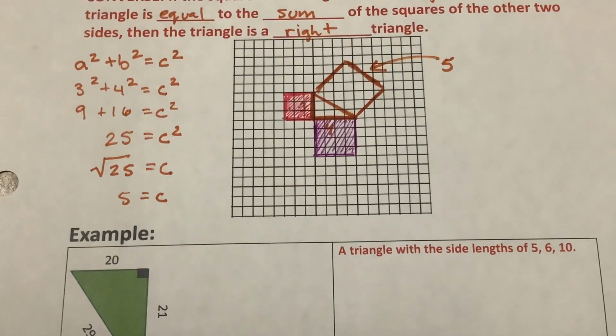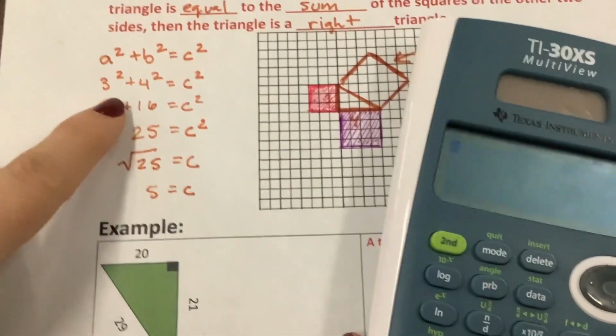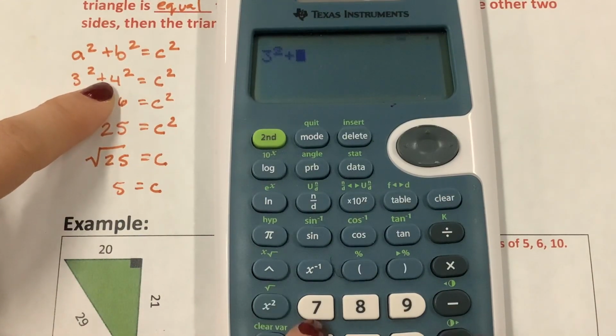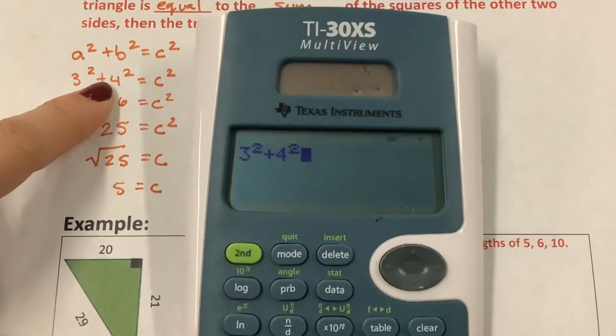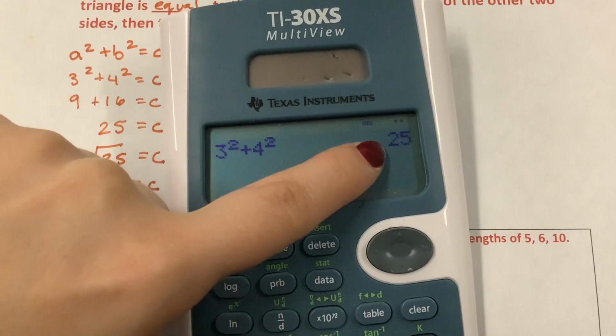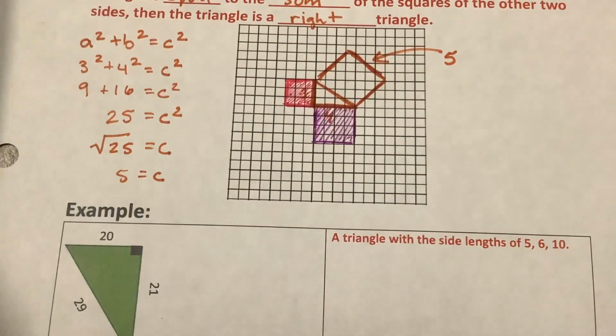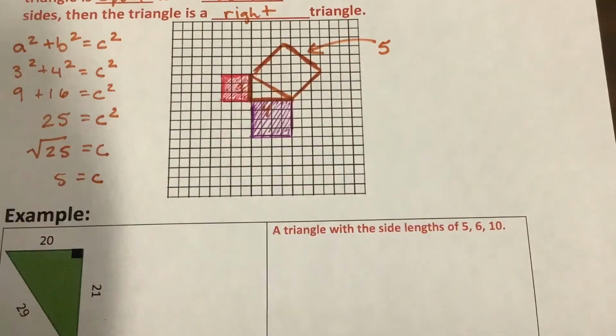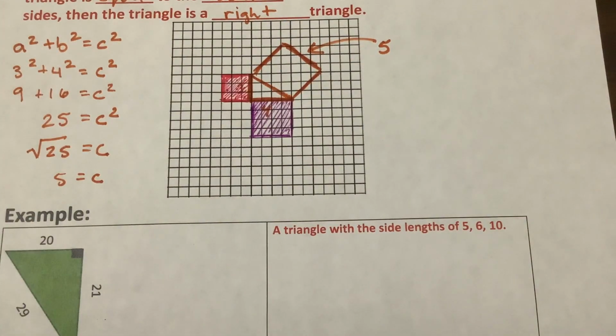Now this is a long way of explaining it, but what we could have done is just gone ahead and done 3 squared plus 4 squared directly into our calculator, like this. And you see it gives us 25, and then we just take the square root of that, okay? Or if they give us all 3 numbers, we just take that number and square it to see if it equals that, which is what we're going to be doing today. So we'll get the 3 numbers, and we're going to check that the 2 smaller ones squared and added together equals the bigger number squared, okay?